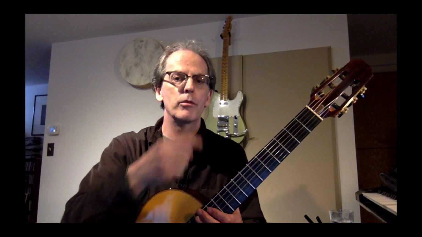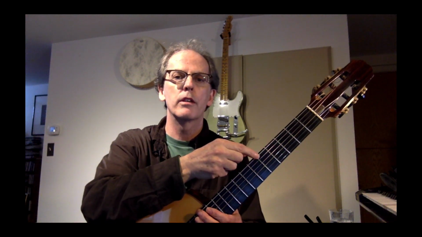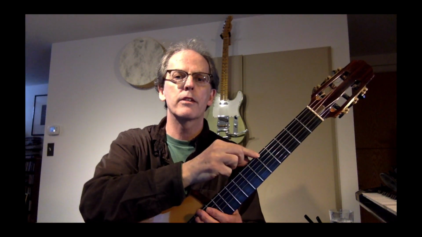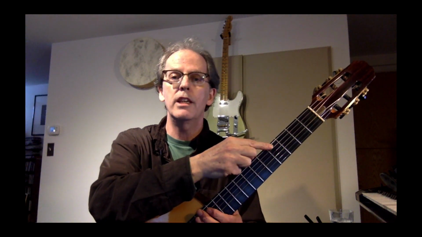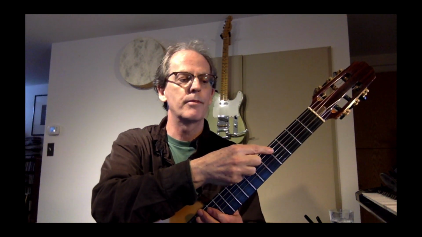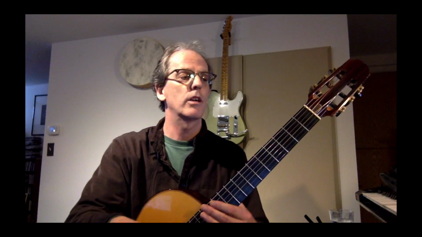On the guitar, we name the strings from the lowest string up to the highest string as strings 6 through 1. So the sixth string is an E note, the fifth string is an A, the fourth string is a D, the third string is a G, the second string is a B, and the first string is another E.